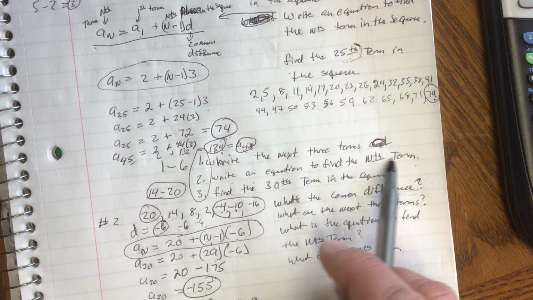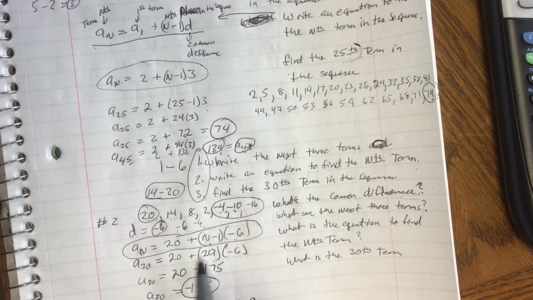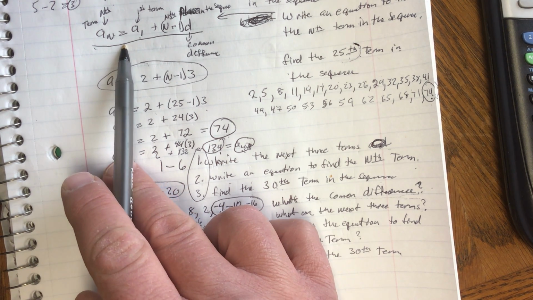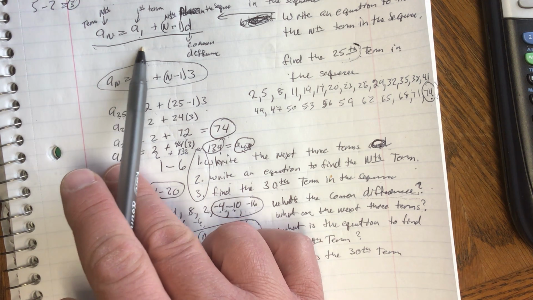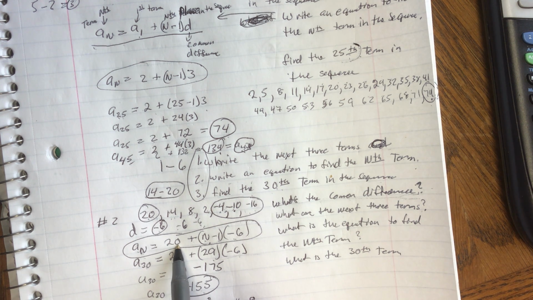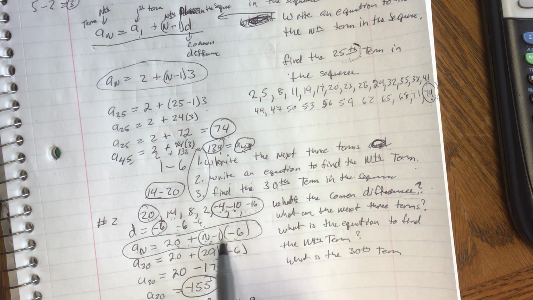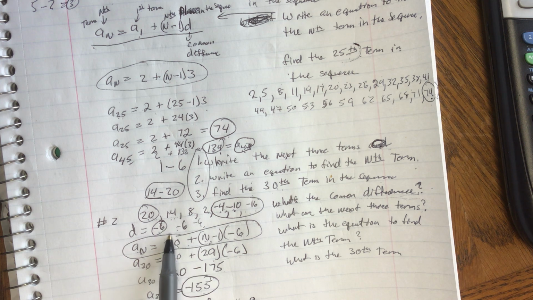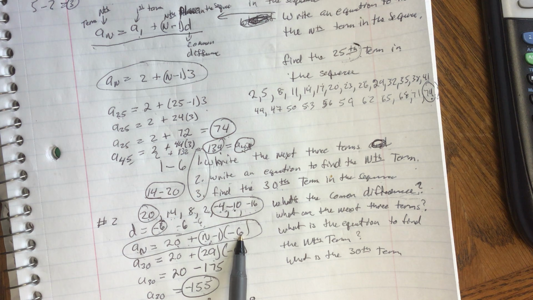But now I want to write an equation to find the nth term in the sequence. So I'm just using the same equation up here. Again, this is the one that better be in your notes: a sub n equals a sub 1 plus n minus 1 times d. I'm just going to sub in the values. The first term is 20, so a sub n equals 20 plus n minus 1. That's part of the equation, depending on which term we're finding. And then we've got to multiply by the common difference, the amount that I'm adding or subtracting each time. In this case, I'm subtracting 6. So that becomes my common difference.